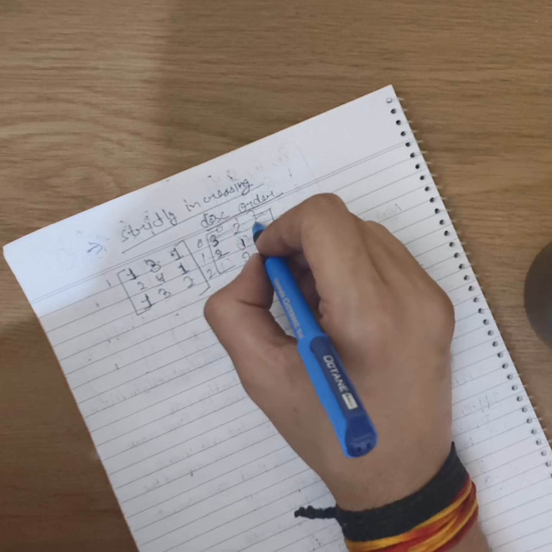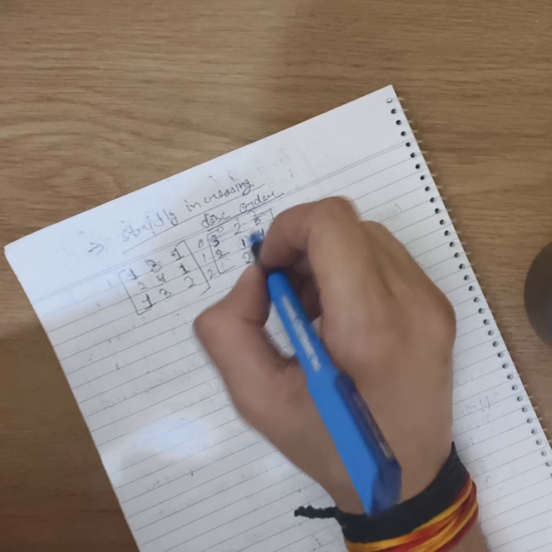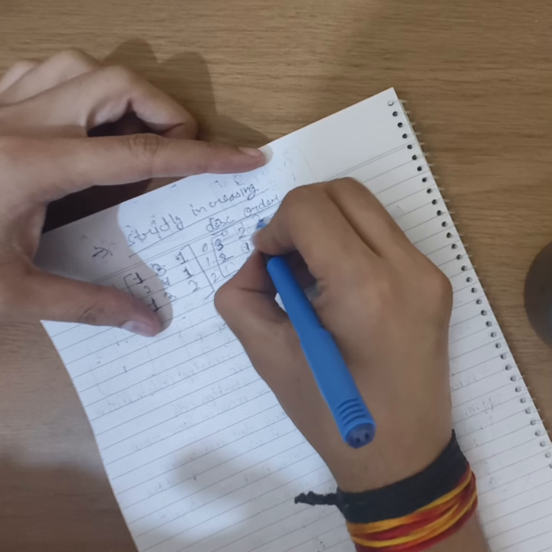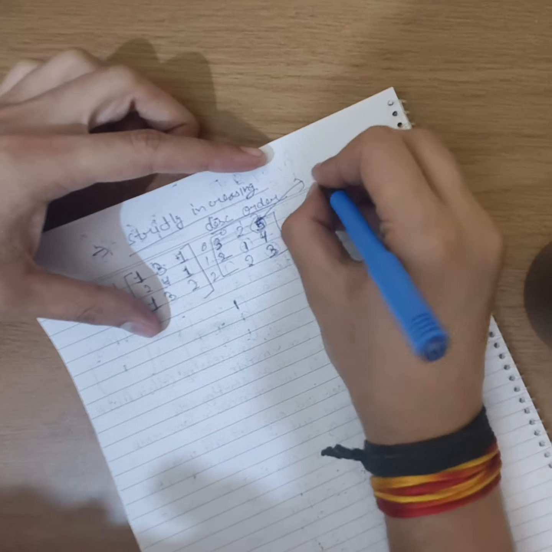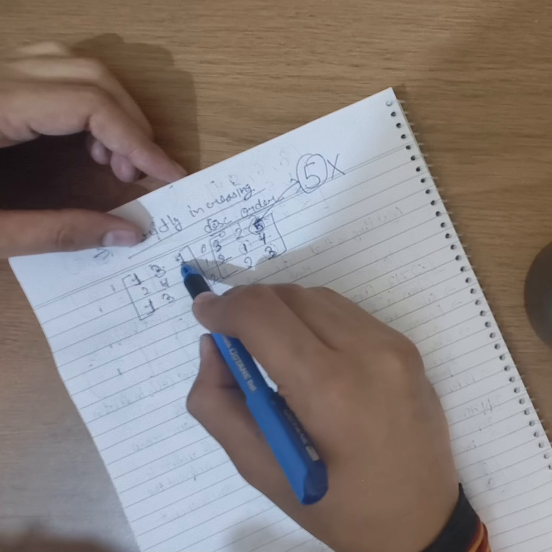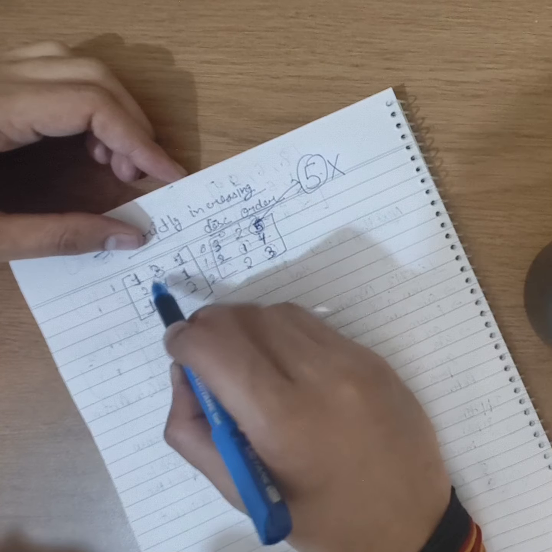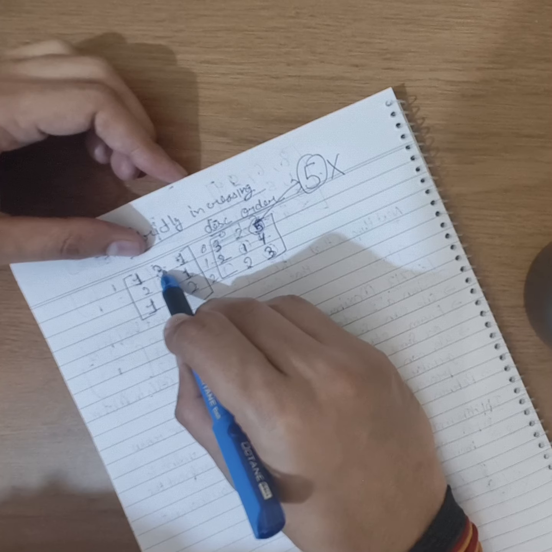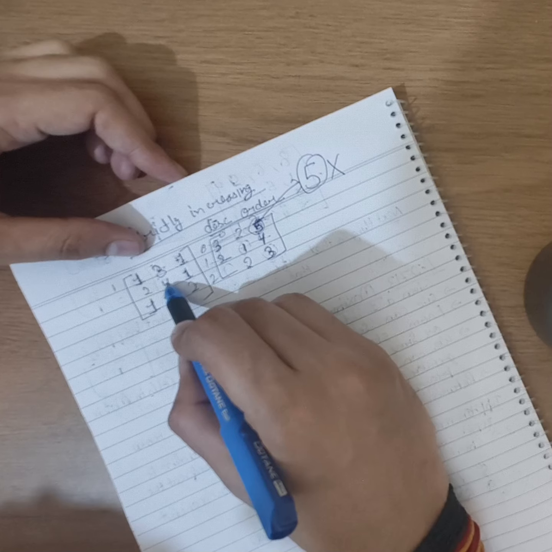So it will take 4 and it will add up 5. Now that is the tricky part. So this 5, which is this 5, is not the correct answer for 1, because if you trace one by one, 1 can move to 3, okay, 3 can move to 4, that's it.